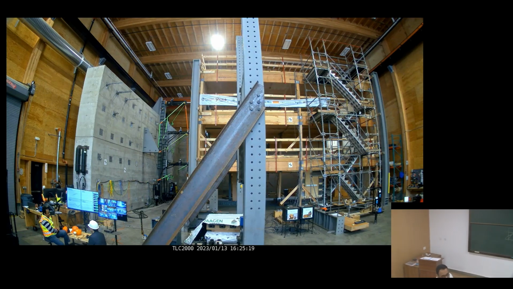The actuator is 300 kips, so 300,000 pounds. 1 pound is, Google it. So 300,000 pounds, 100,000 pound, 100,000 pound. We have another one which you probably cannot see.